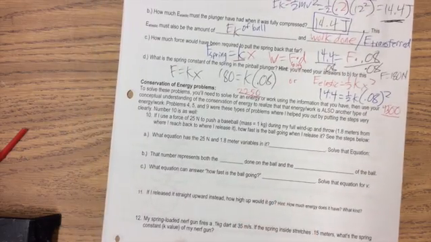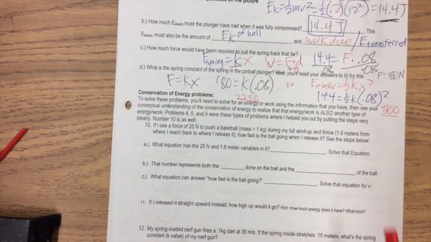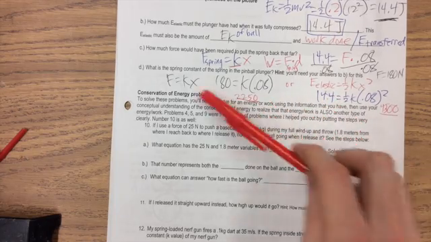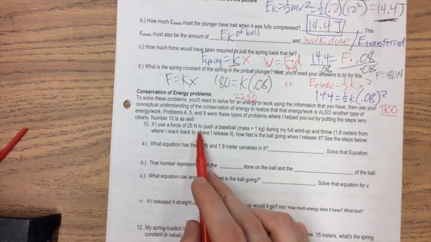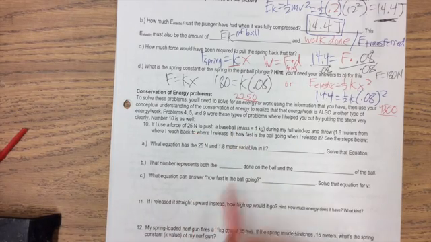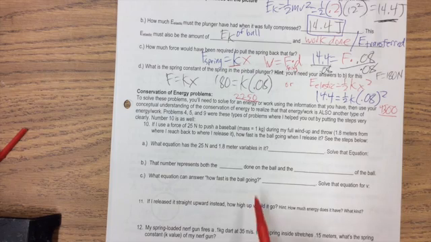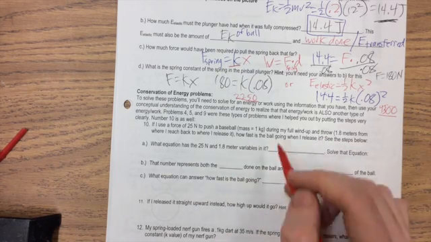All right, moving on to this one. So please read what this says. It's a breakdown of what I'm trying to get you to do. So if I use a force of 25 newtons to push a baseball, mass of 1 kilogram, during my full windup and throw, 1.8 meters, how fast is the ball going when I release it? See the steps below. So you're not going immediately to that, but you could.